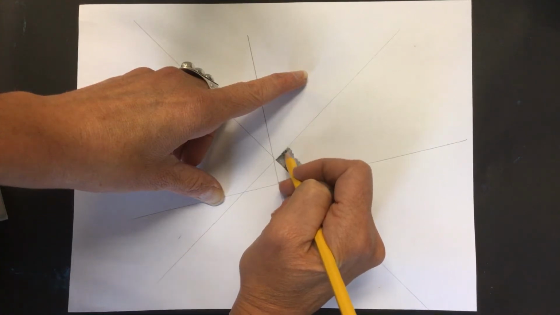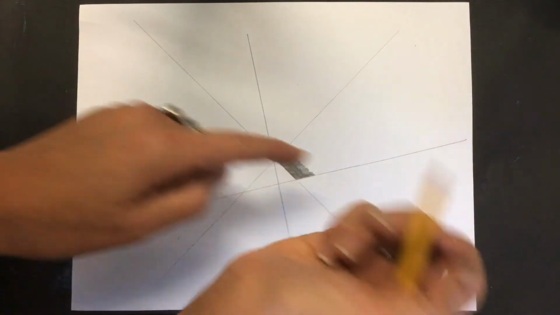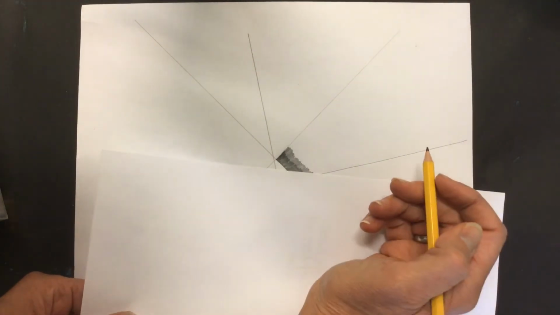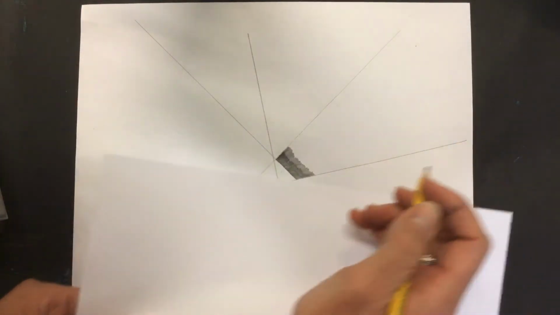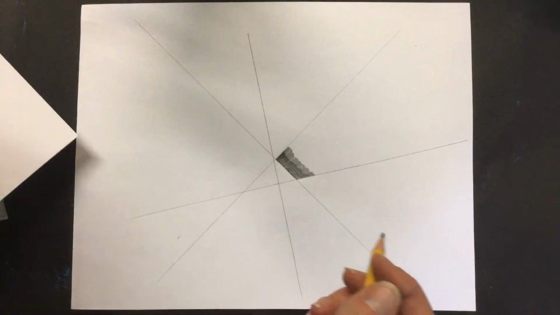Now, as you work, if you're anything like me, if you end up dragging the side of your hand across your paper, since it is pencil, it's a good idea to put a piece of paper underneath to keep you from smudging all over the place, and it also saves you from having to clean up after.